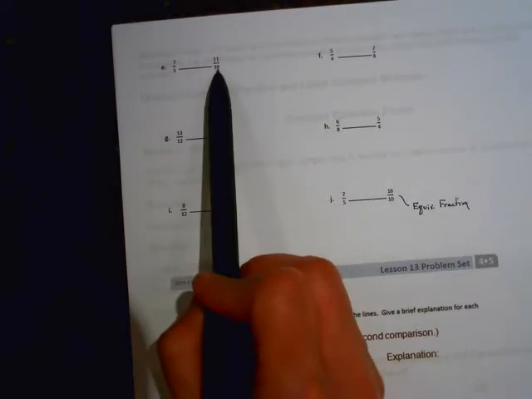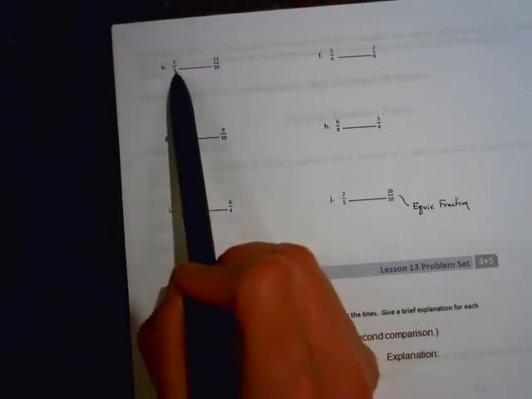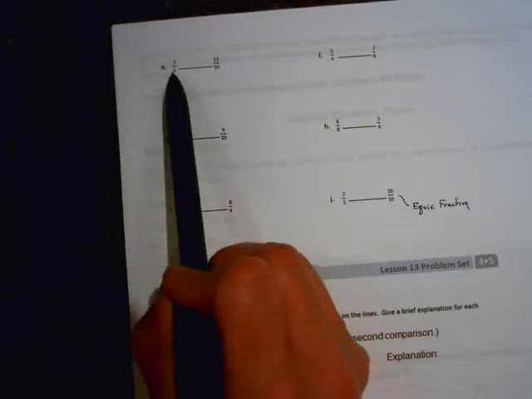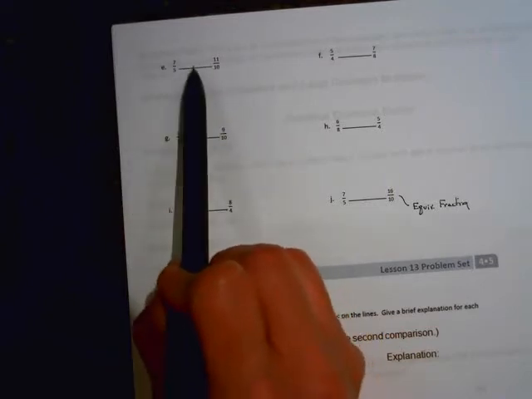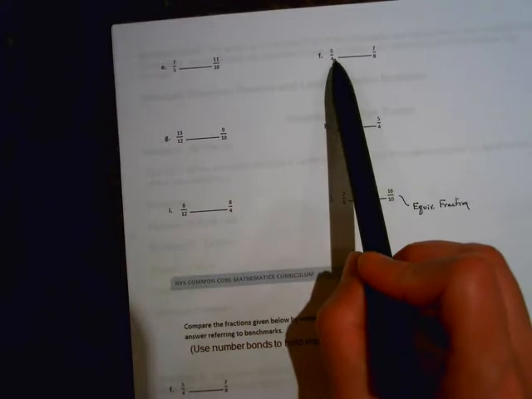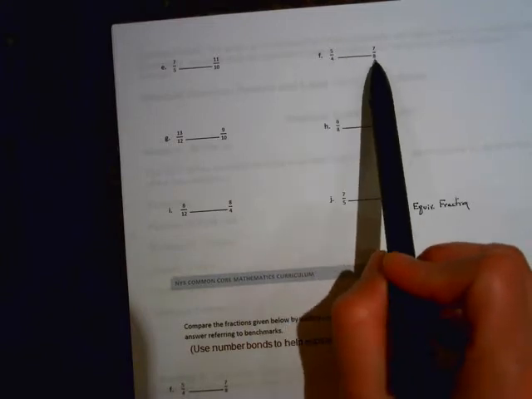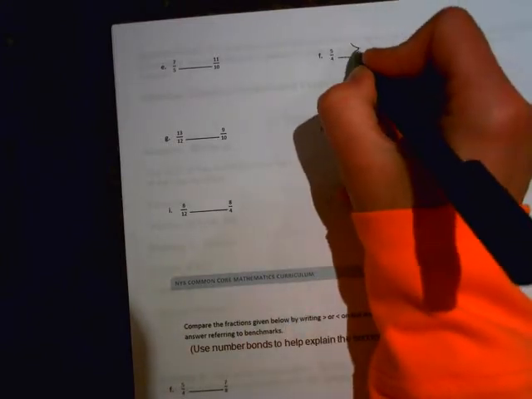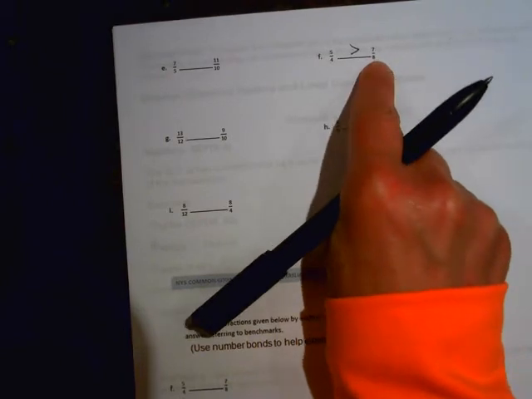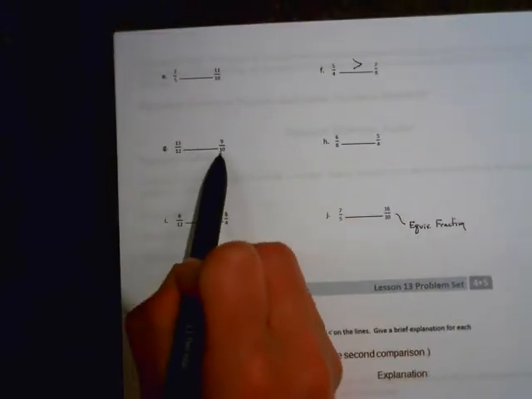So, actually, these are both improper. Okay, so let me show you what they're going to do. Here, we'll come back to this one. Let's take care of the other ones. So this is bigger than 1. This is less than 1. Improper versus proper, right? This is bigger than 1. This is less than 1. So improper is always bigger than proper.